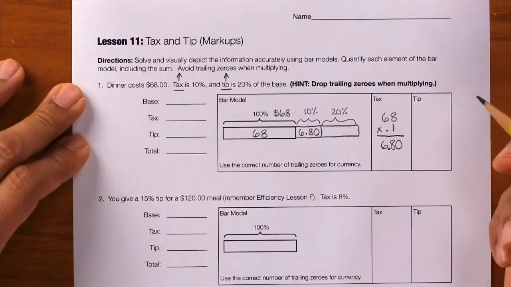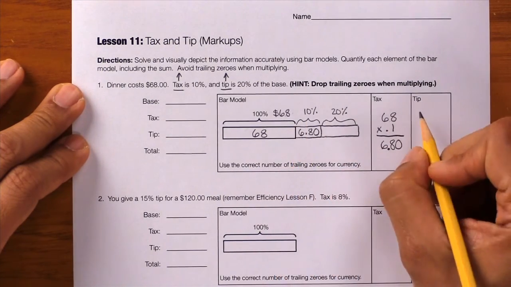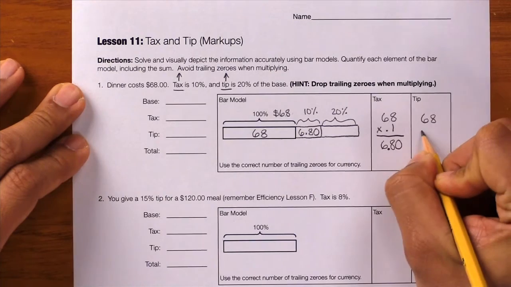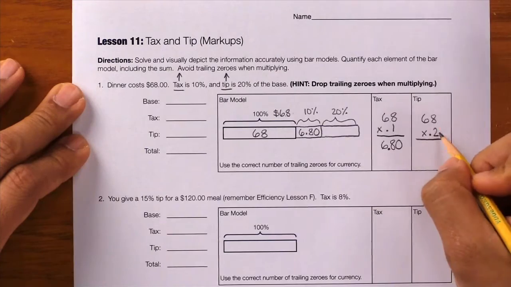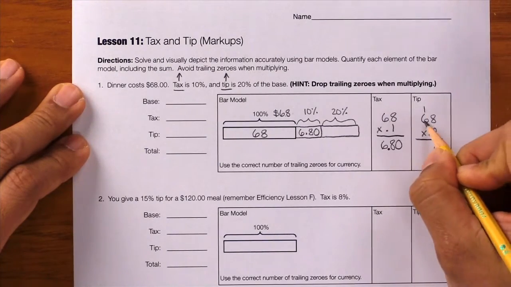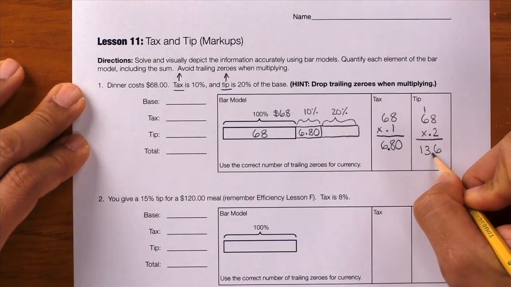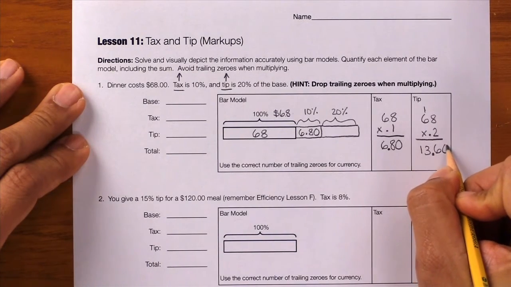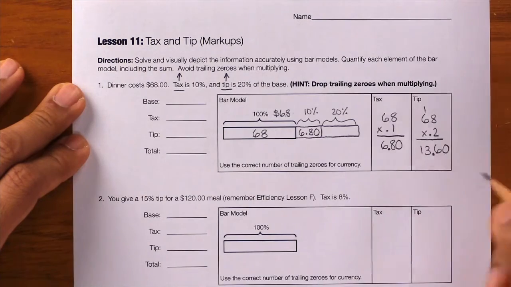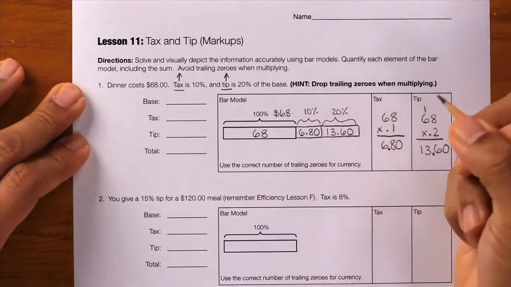Next, let's figure out the tip. What's 20% of $68? So we'll write down 68 times 2/10, which is the same as 20%. Here is 16, 12, 13. Take care of your decimal point. And again, this looks weird as money, so add a trailing zero so that it looks like normal money. Write it down, $13.60.